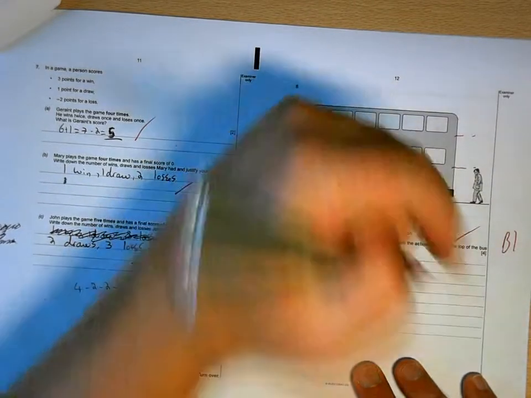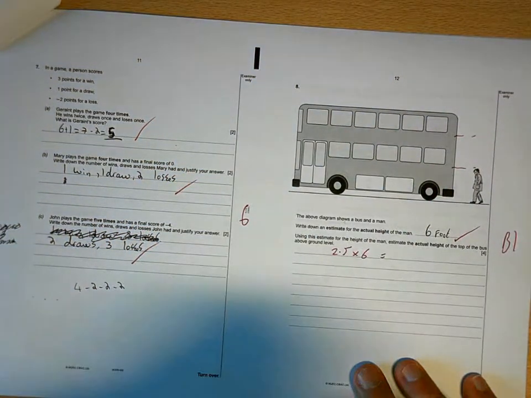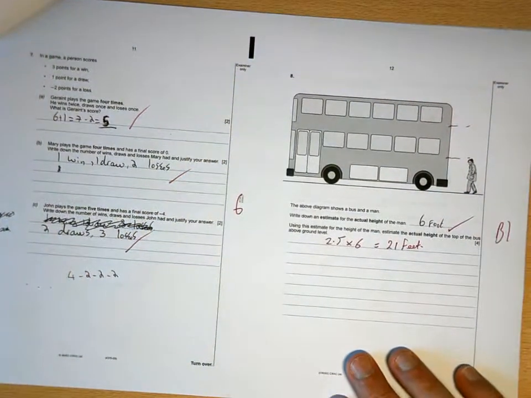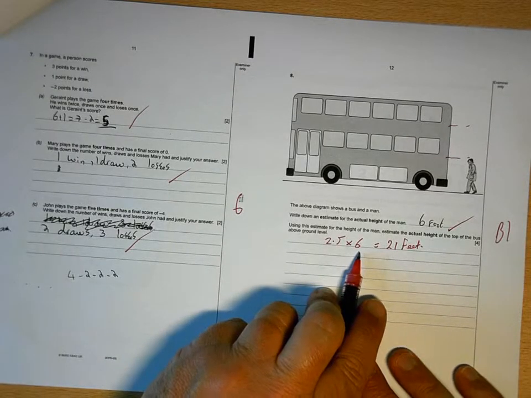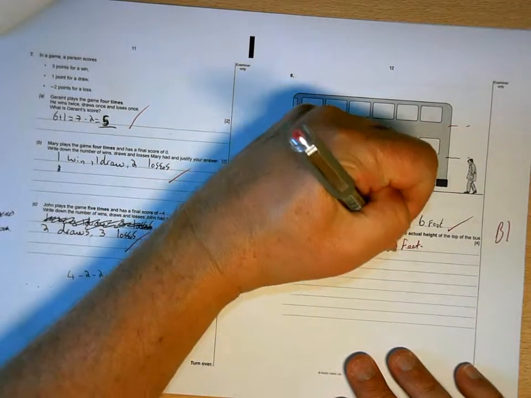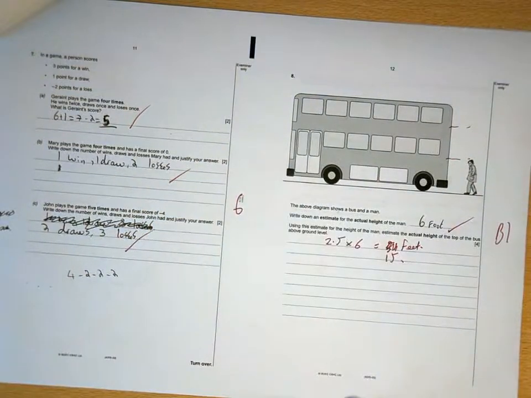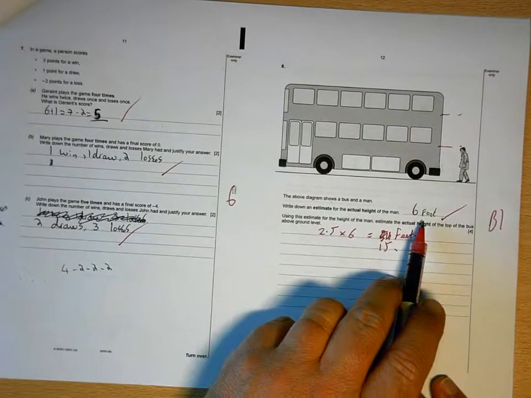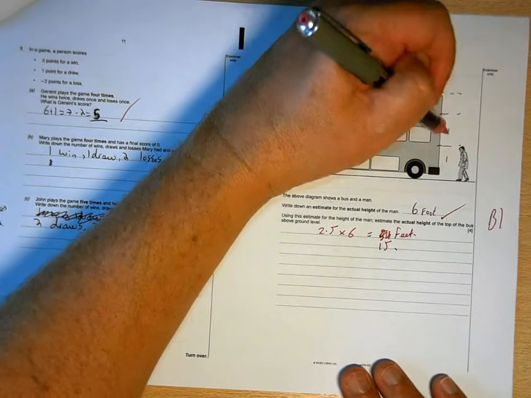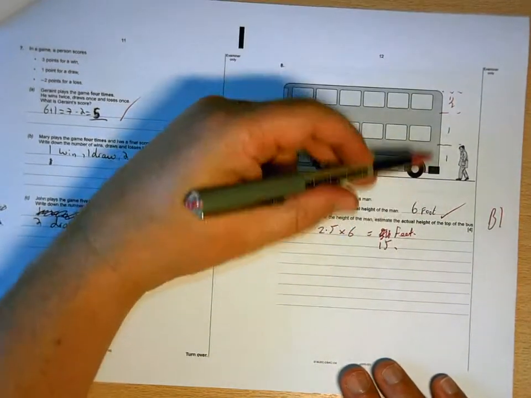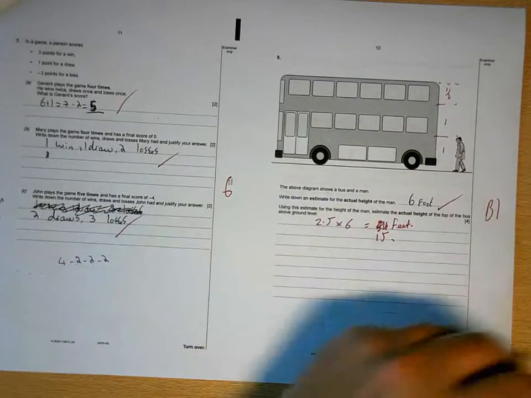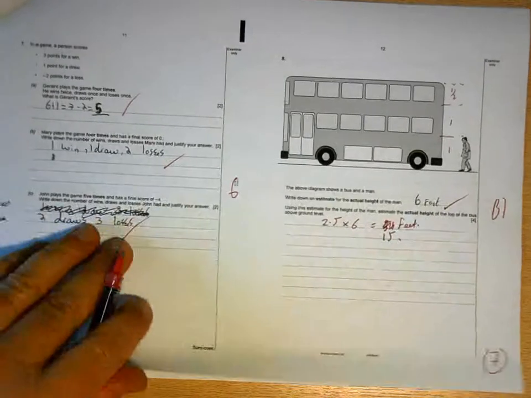times 6 foot equals 21 feet. Not 21, sorry, what am I on about? 15 feet, isn't it? 12 and 3. Okay, so it's not enough just to say what you're estimating the height to be. You're then showing 1 man, half a man, 2.5 of those 6 feet. 7 for the page.